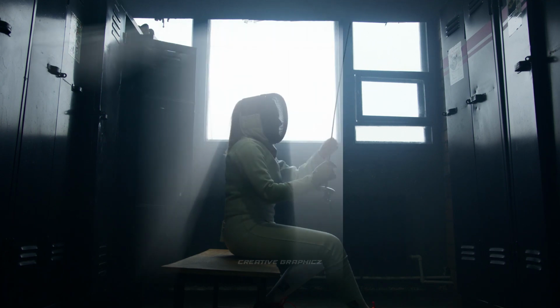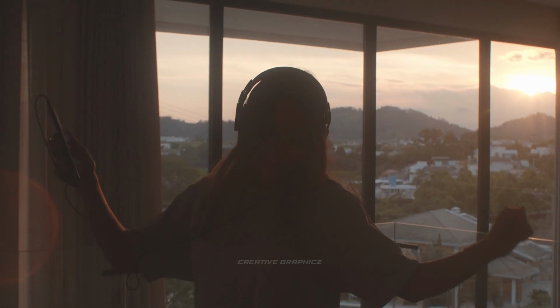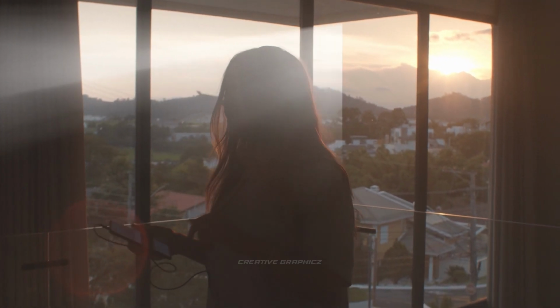Today we are going to make this realistic volumetric light effect using Filmora 12. This is a very simple effect, so let's see how to do it.